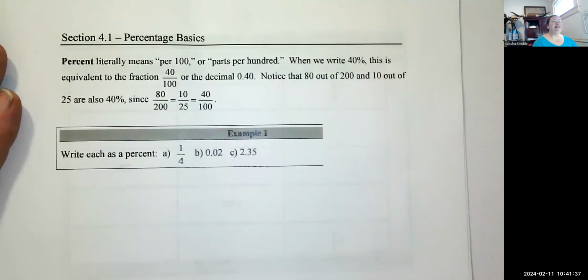So percent literally means per 100, or parts per 100. When we write 40%, this is equivalent to the fraction 40 divided by 100, or the decimal: if you put 40 divided by 100 in your calculator, you'll get 0.4. Okay, 0.40. Notice that 80 out of 200 and 10 out of 25 are also 40% because 80 divided by 200 gives us the 0.4, which is 40% as well.